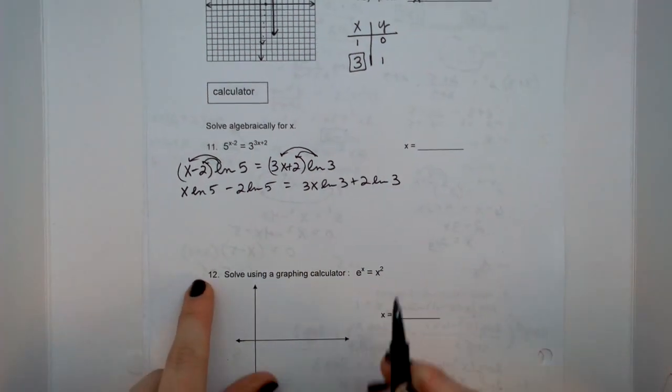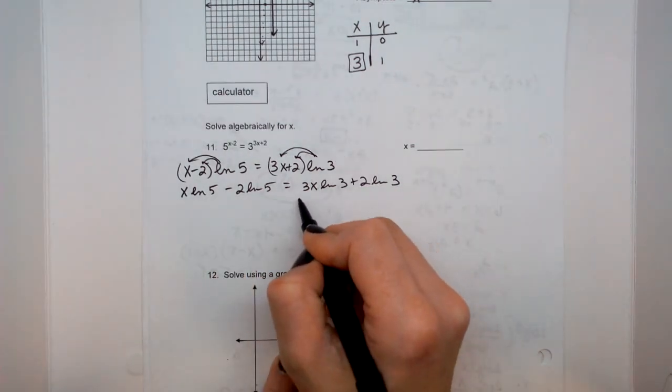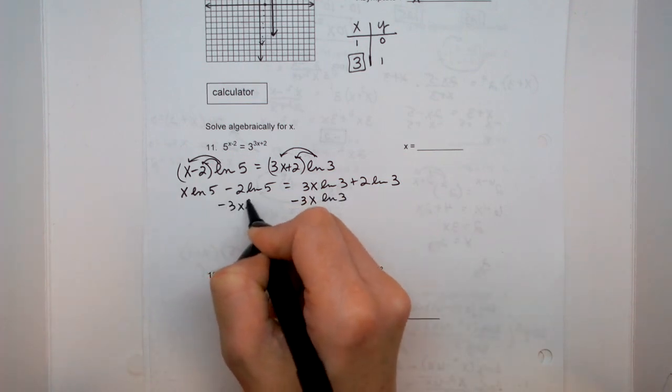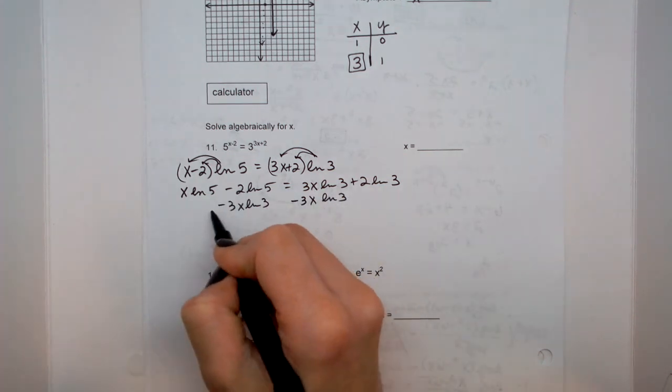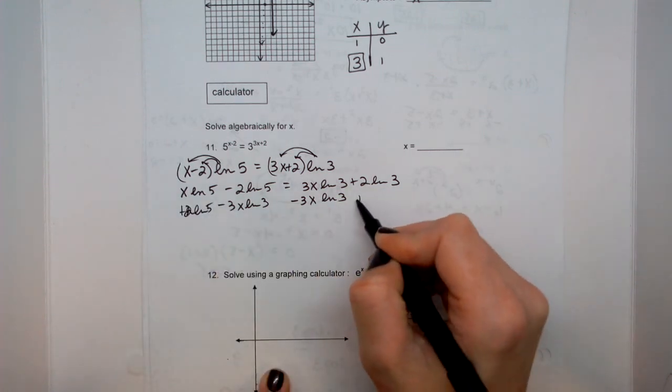Now what you want to do is get all your x's to one side and all your numbers to the other. So I'm just going to subtract 3x ln 3, and I'm going to add the 2 ln 5 to move it to the right.